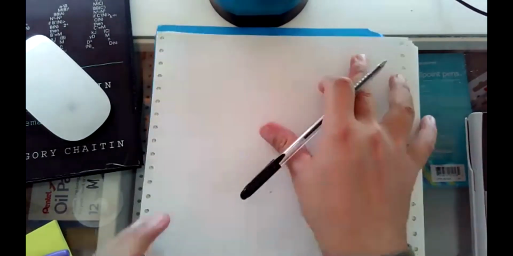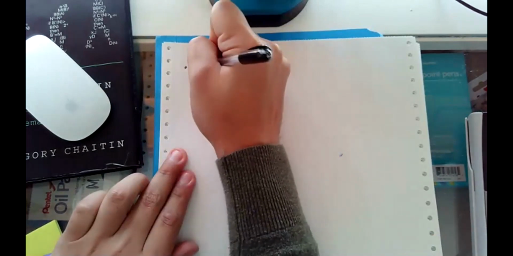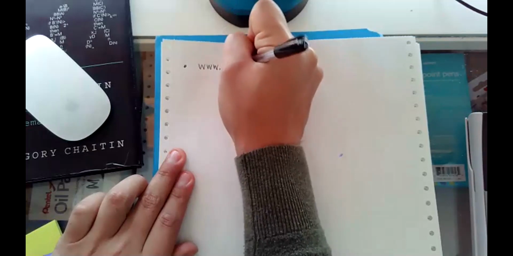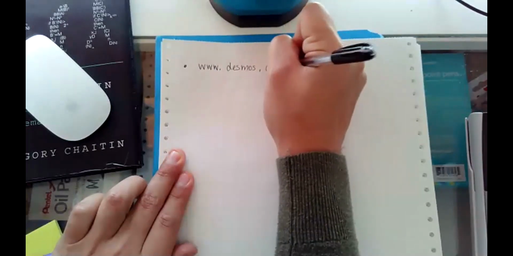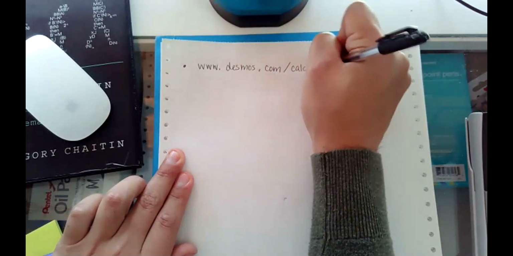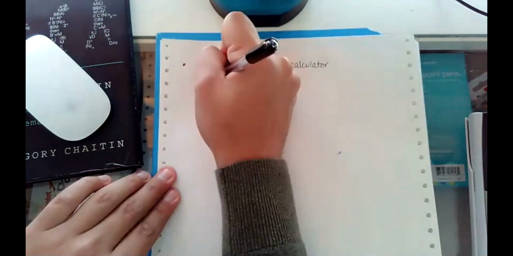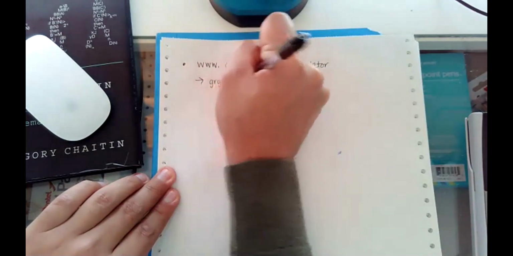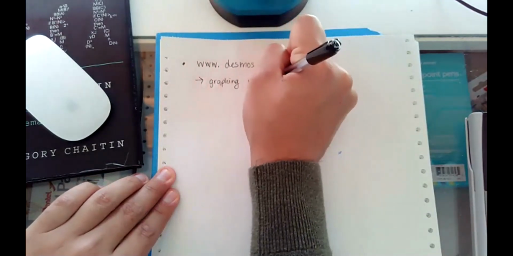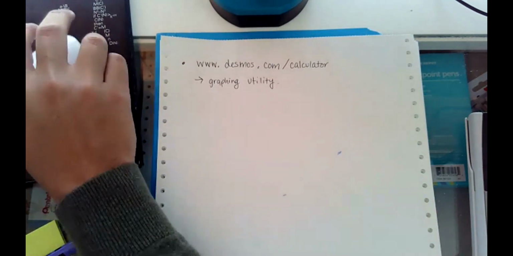So what I want to do is introduce you guys, just briefly, to a graphing utility that's online, www.desmos.com/calculator. Now this is just a graphing calculator, or a graphing utility, that when we get deeper into graphing, where we have to graph more complicated things, I'll let you guys use on quizzes and tests. But for now, I just want to use it as a demonstration tool.